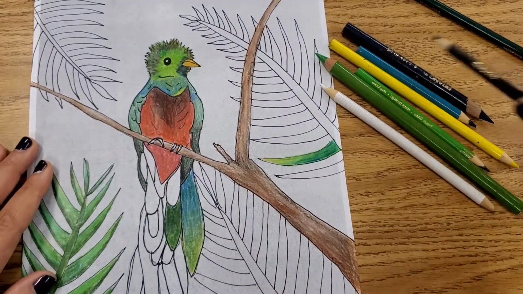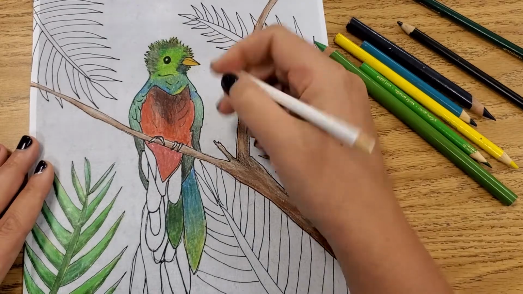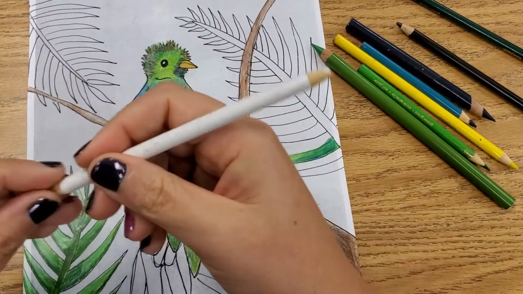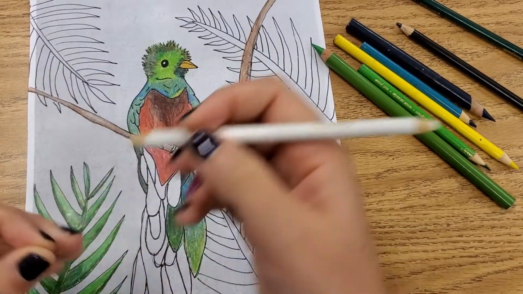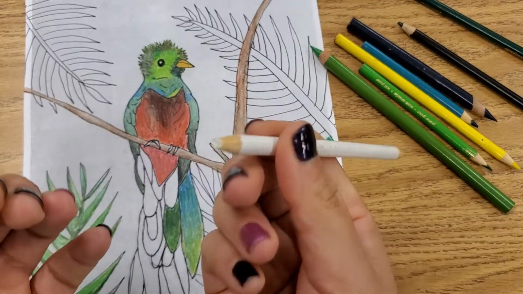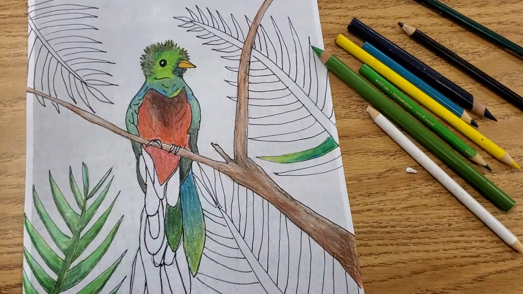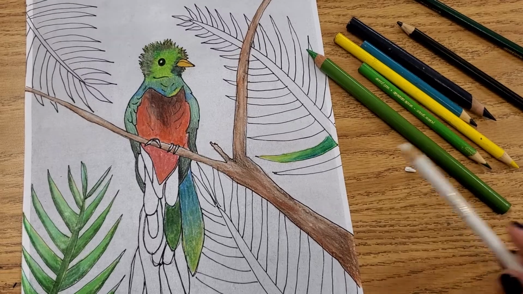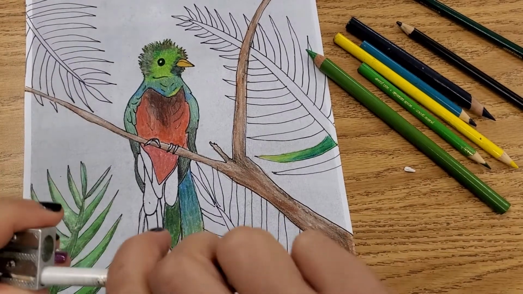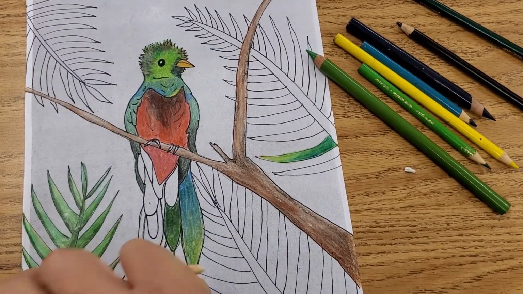Now, up here, I want to make this part a little bit lighter. Oops. I would add white. My white broke. Good thing I have my sharpener on me. So I'm just going to go ahead and sharpen my white.